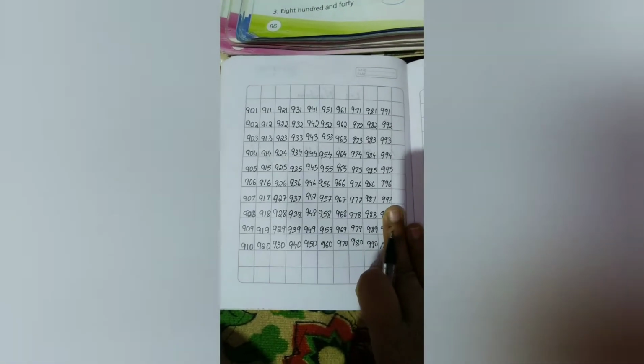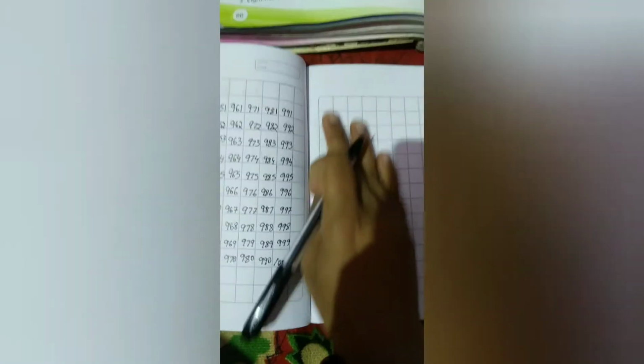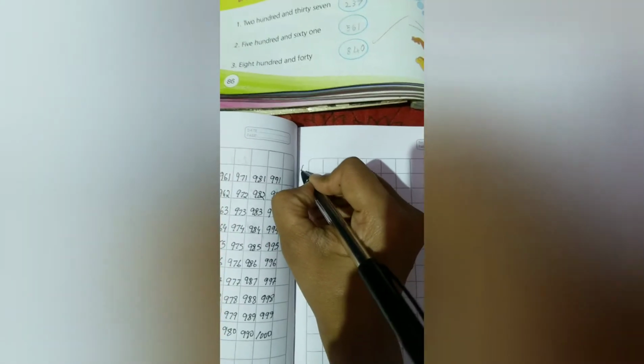I have completed the grid for you, children. I want you to complete it. If you are not able to complete it with me, you can pause the video and complete this. After completing, let's start the second exercise. Go to the next new page and write B main. You can copy the heading from the textbook page number 86. Write in figures. Even the questions are there in your textbook to copy down.